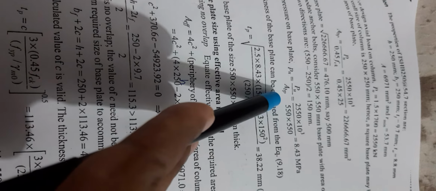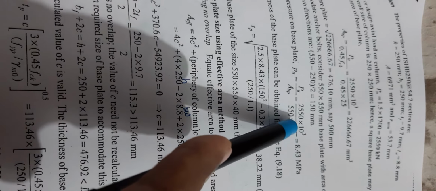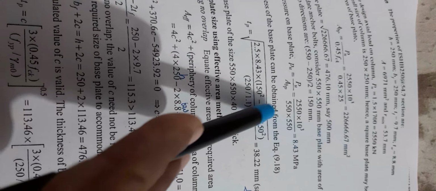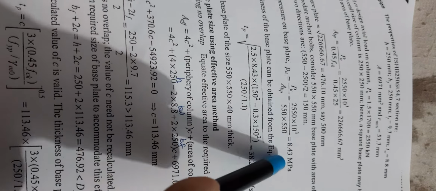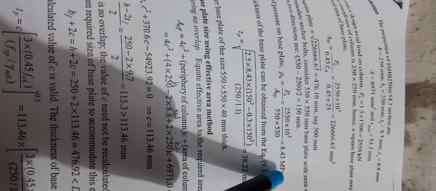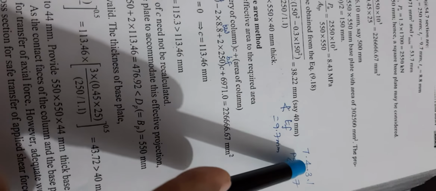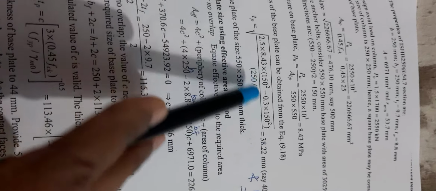The intensity of pressure on the base plate is w equal to Pu by the area of the base plate, which, as we know very well, 1700 multiplied by 1.5, which is 2550, divided by the area of the base plate, will give you 8.43, which is the pressure. The thickness of the base plate can be obtained from the equation. This equation is available on page number 47, clause 7.4.3.1 in IS 800:2007. So in that a formula is given. I will show you the formula. One second.